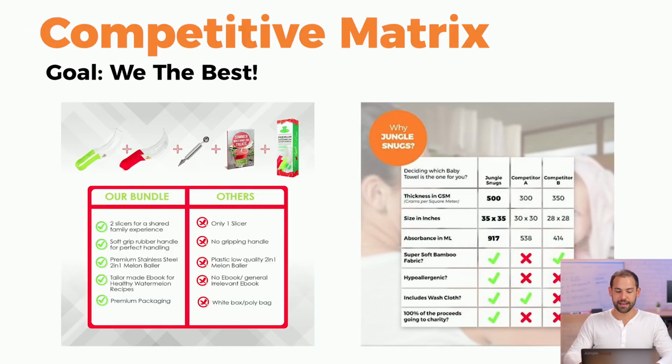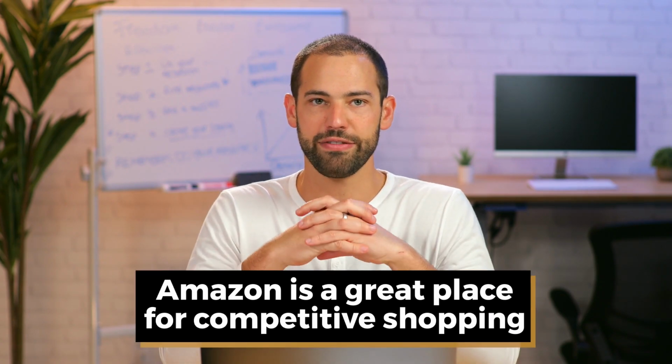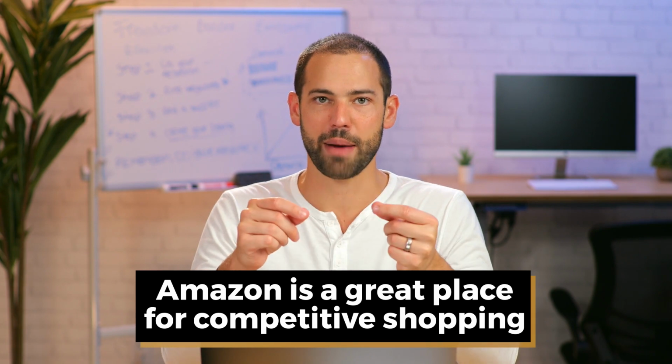The last style of image I want to talk about is this competitive matrix style photo. Obviously what we're doing here is comparing our product versus our competitors' products. The reason these tend to do well is Amazon's a great place for competitive shopping. It's a great place to see what other people are selling and decide which one's going to ultimately be best for you. So since people are going to see all your competitors anyway, you might as well control the narrative and choose what they think about or read about with your competitors.